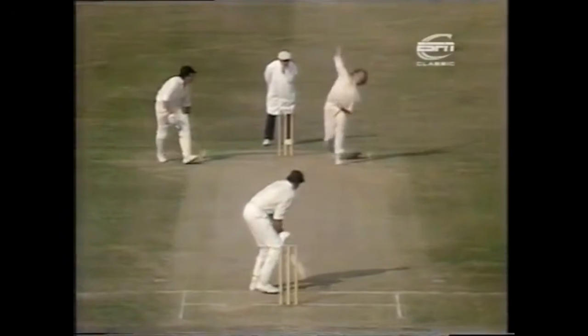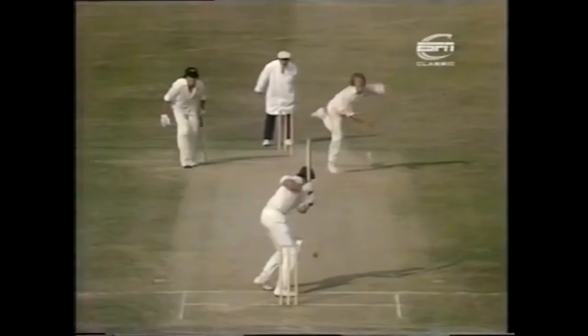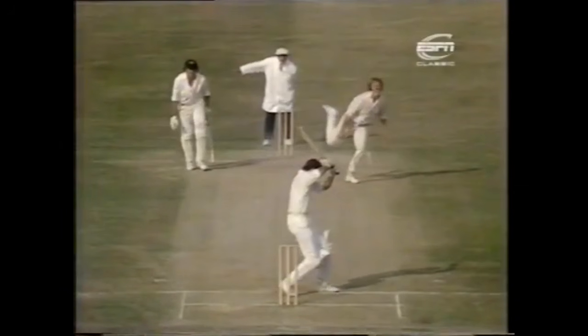As the front foot overstepping the crease. Pity really, because it was a very useful ball. Peter Lever fairly confident his shout would have been upheld there by umpire Spencer.